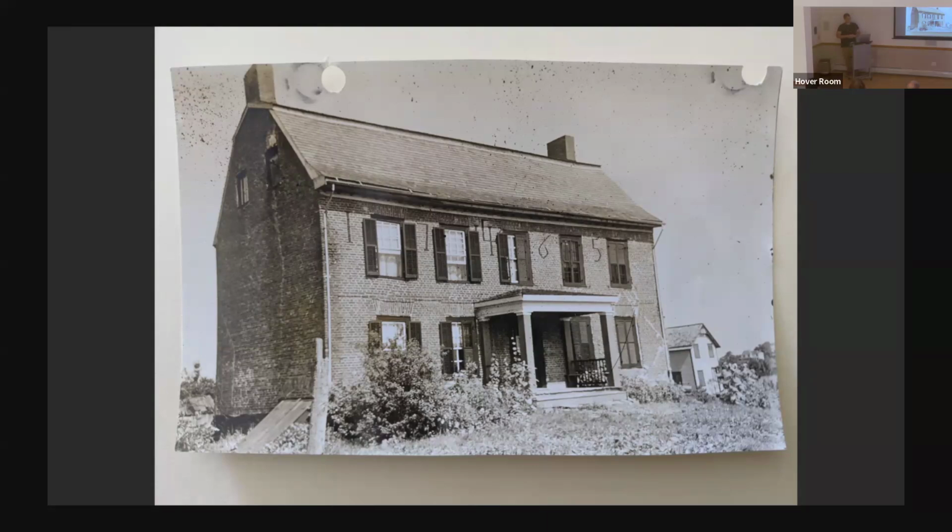Junior builds this house in 1765. You can see the date and what we think are probably his initials there in the middle, for many years misinterpreted as a hex symbol. But we think it's probably his initials, JCK, partially covered by the shutters on the building.